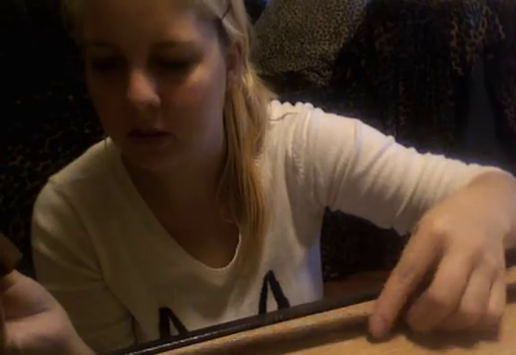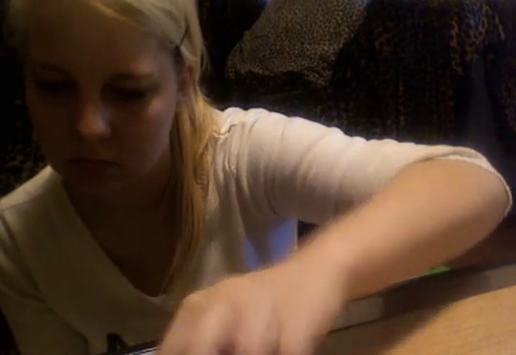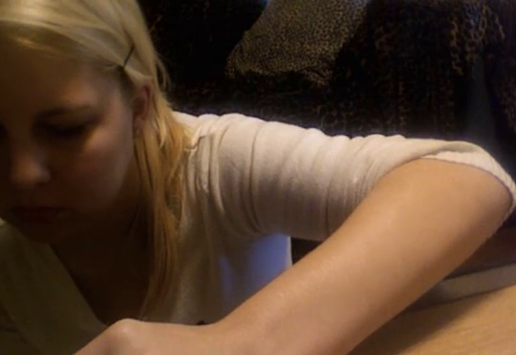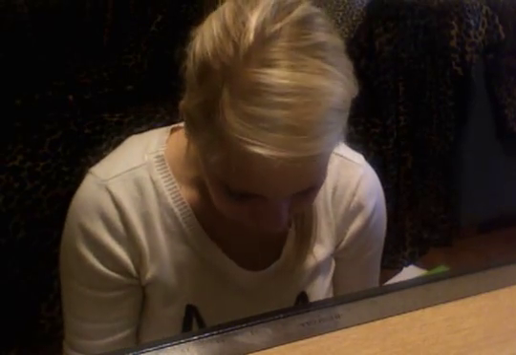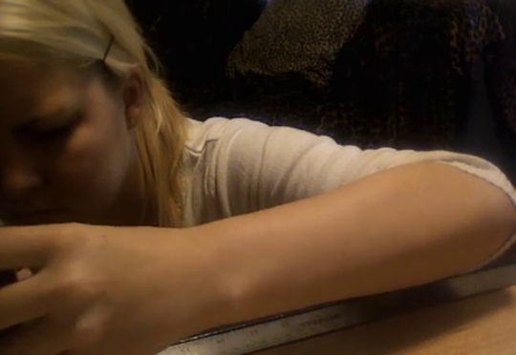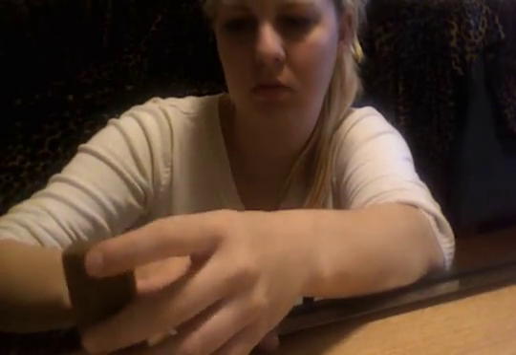So the length of the Milky Way is 8.75. The width is 2.75. And the height, this way.